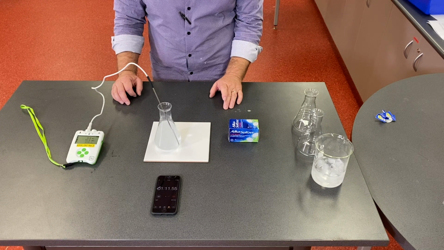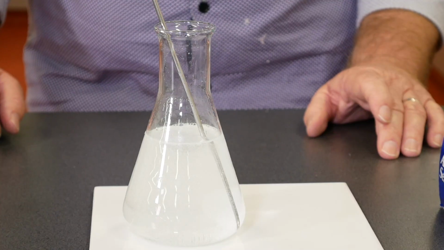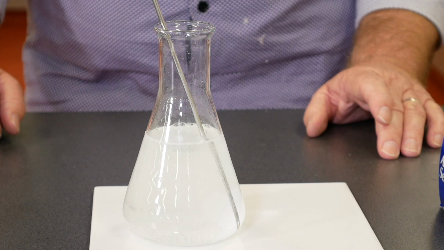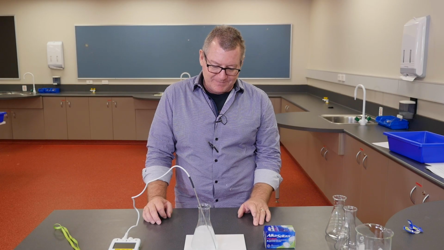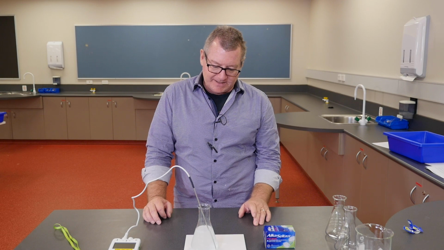So that's about twice as long as it took last time. It hasn't actually floated. It's made some attempts, but it's just starting to disintegrate at the bottom instead.